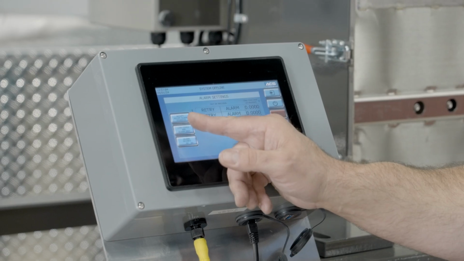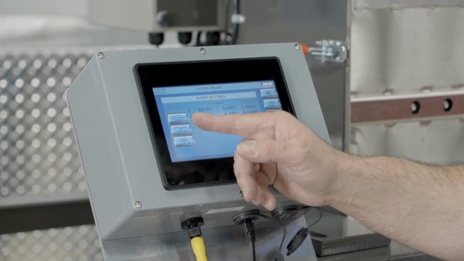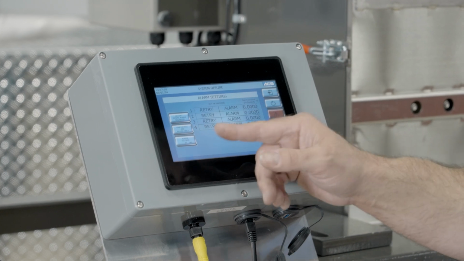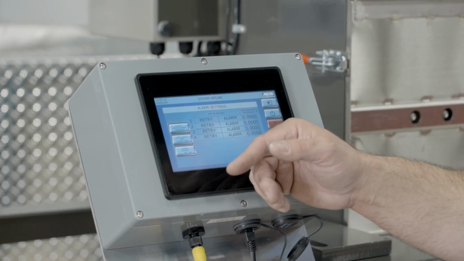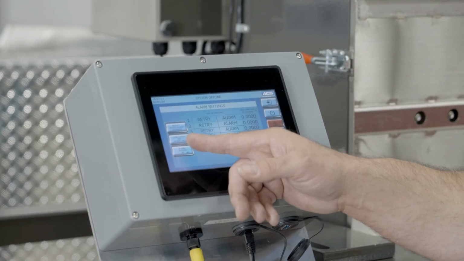The other buttons on the screen are accept recipe alarm. So if you turn that on and your operator forgets to click the check mark, it'll give you an alarm. Also, low levels are alarm only.